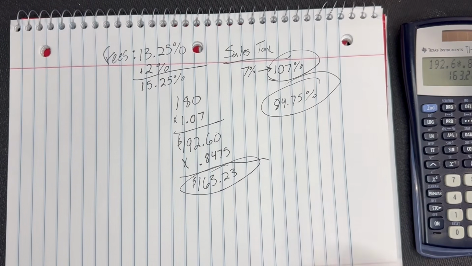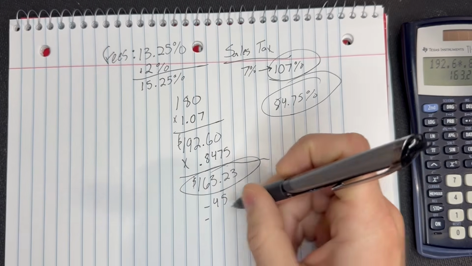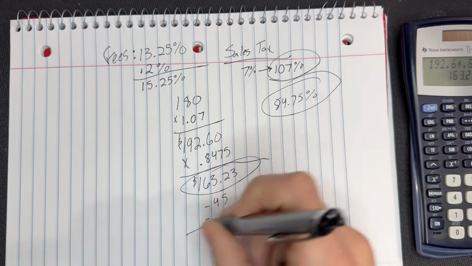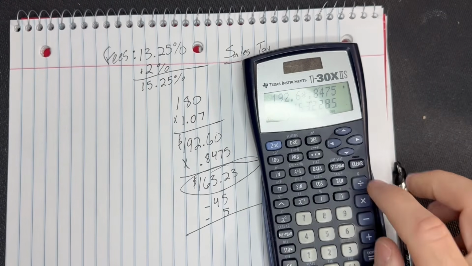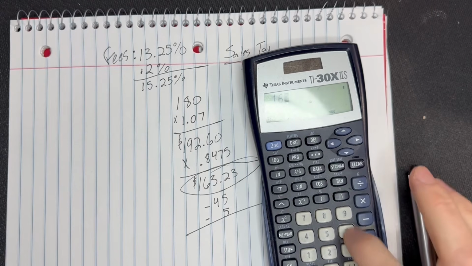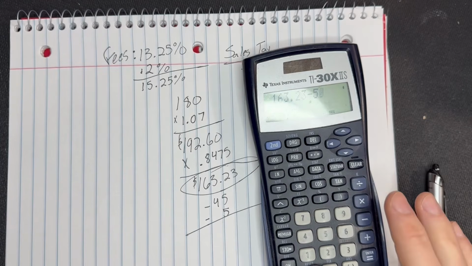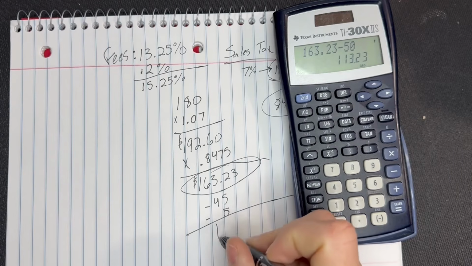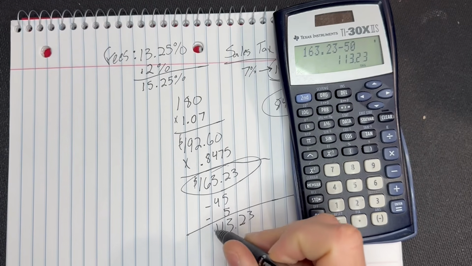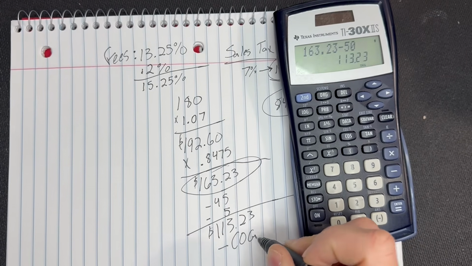Now, with that said, you have to deduct grading fees, which let's say in this situation are $45. You've also got to deduct your shipping, which is usually about $5, and then obviously cost of goods. So let's just start here with that amount, 163.23. And we'll take away, 45 plus 5 is 50 for those of you following along here. So you've got about $113.23. Okay.